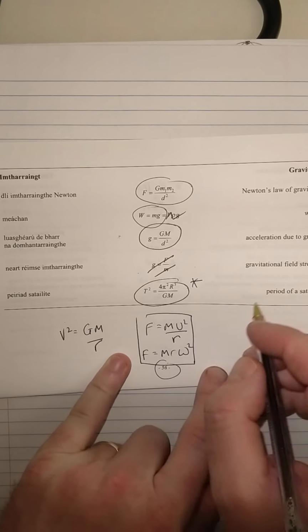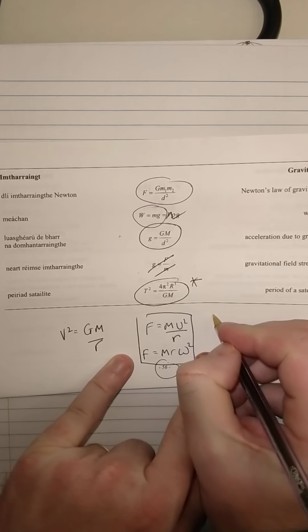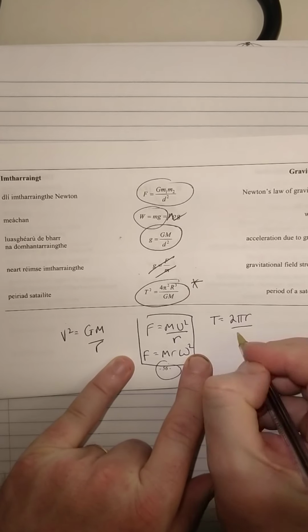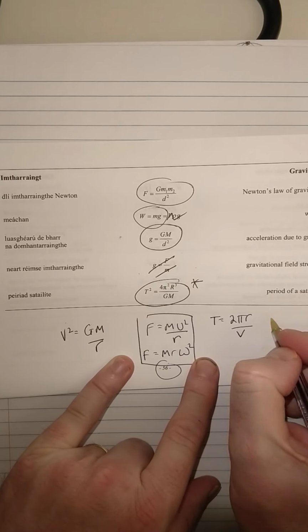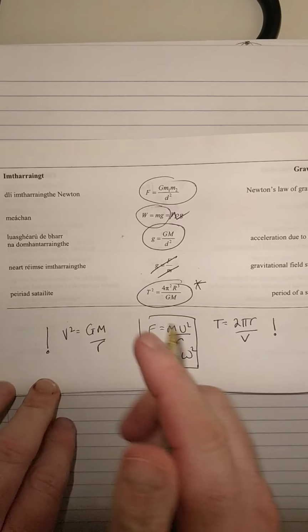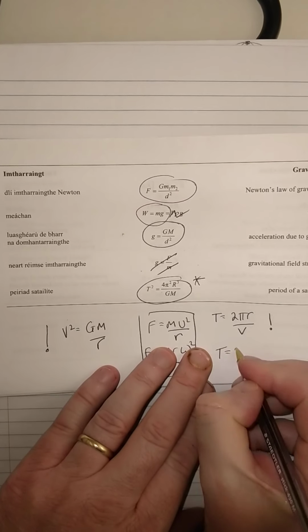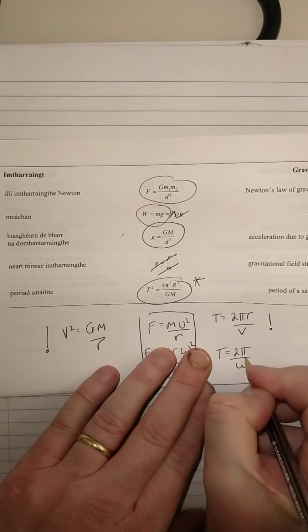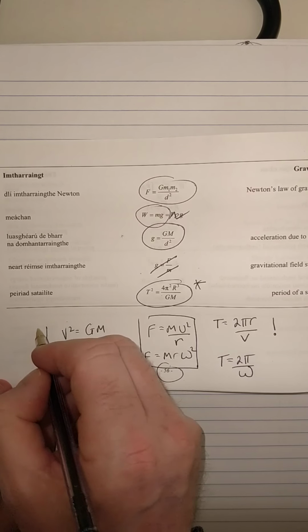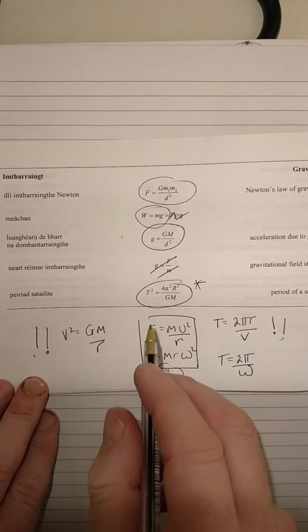Sorry, the other one is periodic time. Remember, periodic time is 2 pi r over v. We've looked at how we got that, and again, watch that one because it's not in the tables. These are in the tables, but they're earlier. And then the other version, T is 2 pi over omega, which is in the tables in an odd spot with simple harmonic motion. But again, they're the ones to watch.